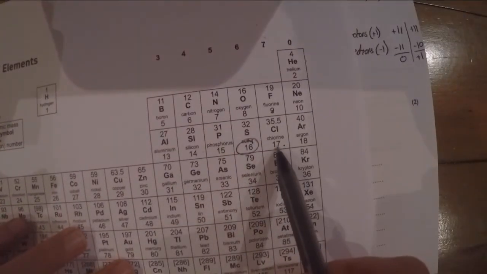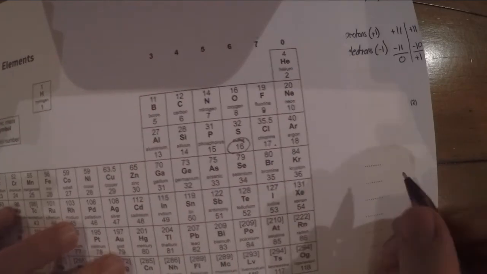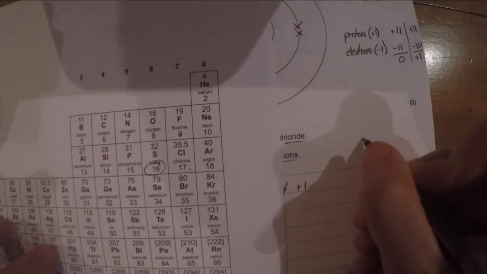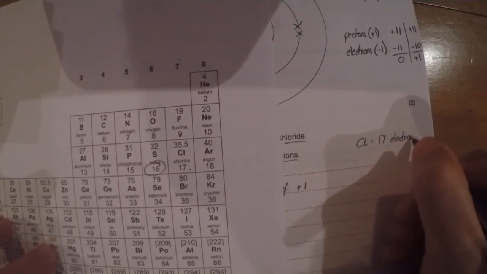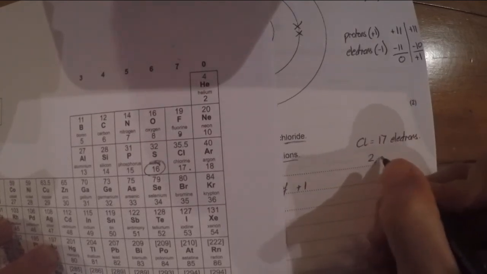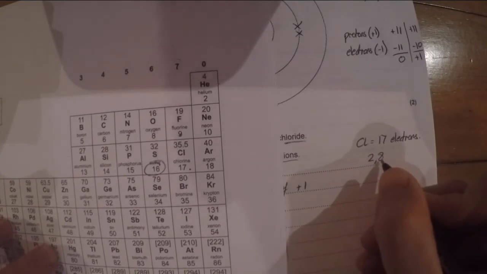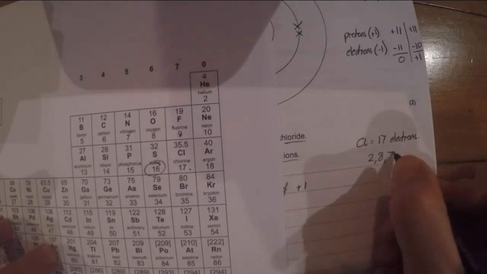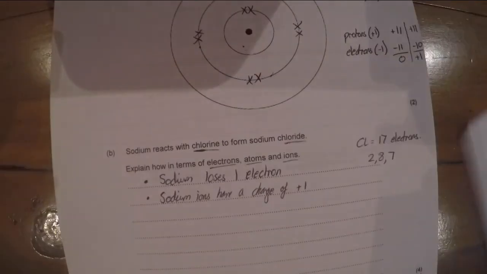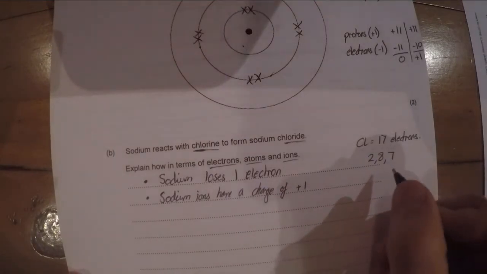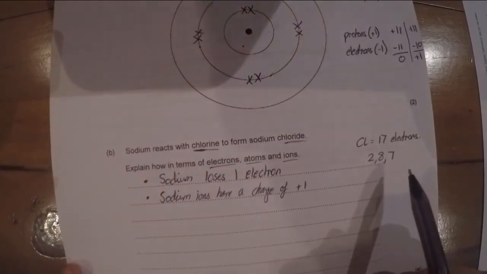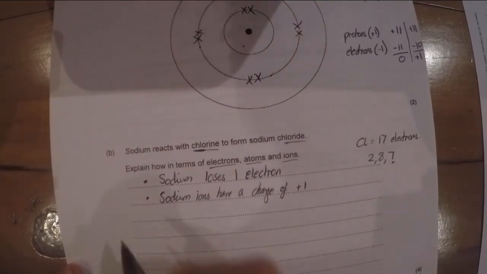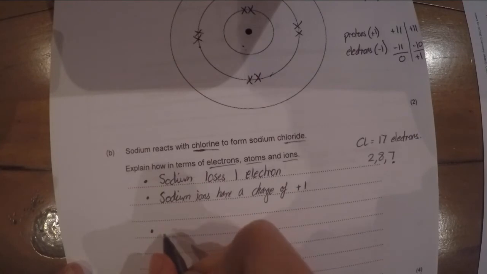I could quickly check my periodic table and do the same process again. It's got 17 electrons. So Cl equals 17 electrons. Those electrons are going to be 2, 8. That gives me 10 electrons. So the third shell is going to be 7. So how many more electrons does chlorine need to become stable? To get that full outer shell, it needs 1 more.